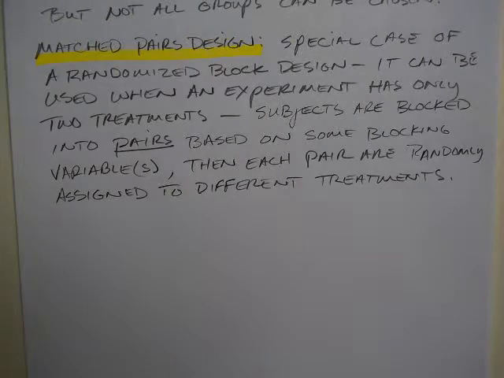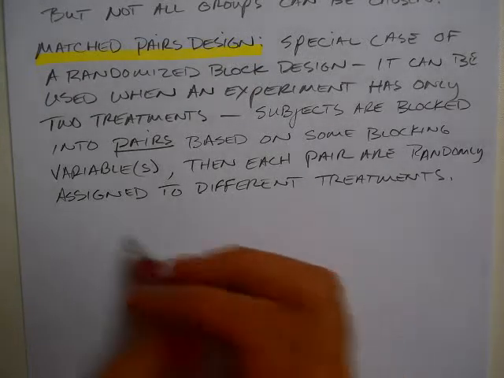I'm not quite done with that, but I want to go back for just a second. What are blocking variables? Why might we block? What have we talked about? Age, right? Gender, you bet. Could be anything, but age and gender are two very big ones. And we'll cover that here in just a second.